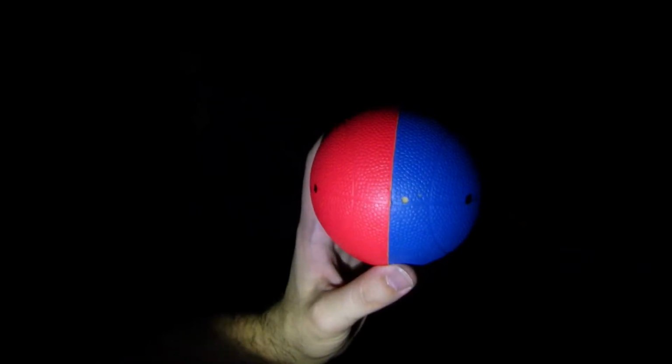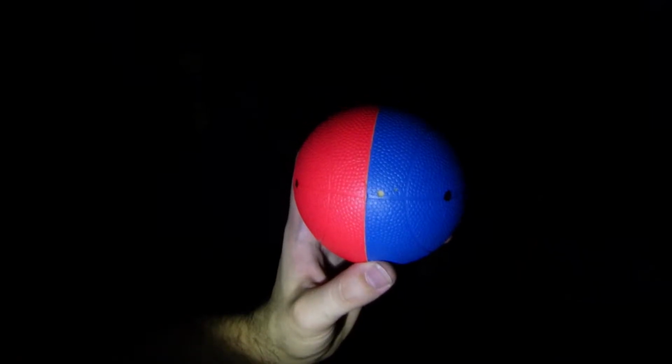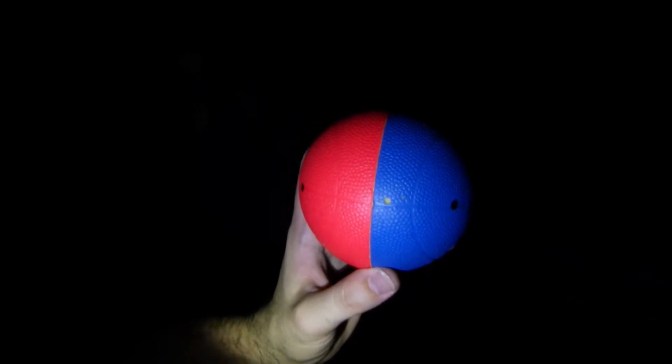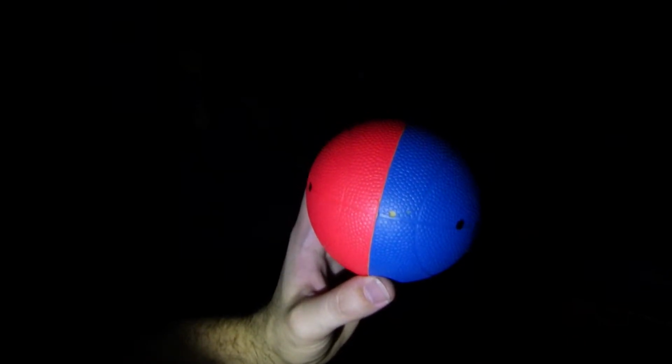In this configuration, 2 points on 2 different hemispheres are both illuminated, while the other point on the red hemisphere is left in darkness on the other side of the planet.